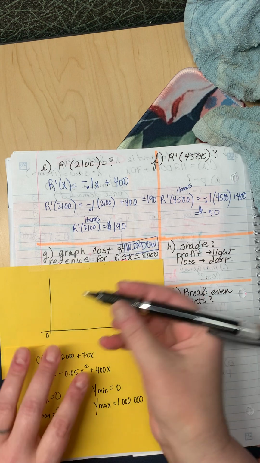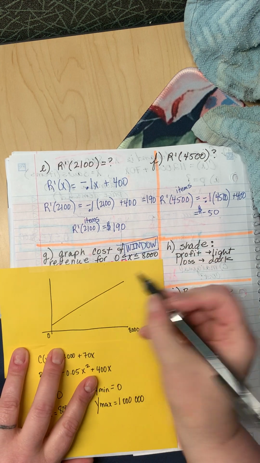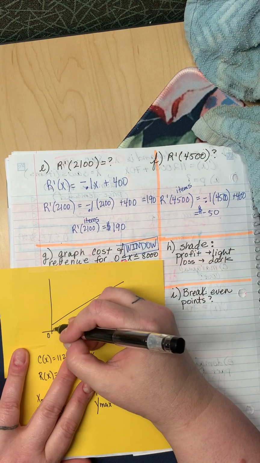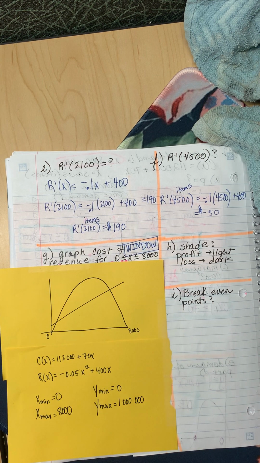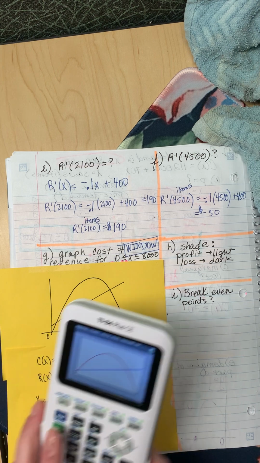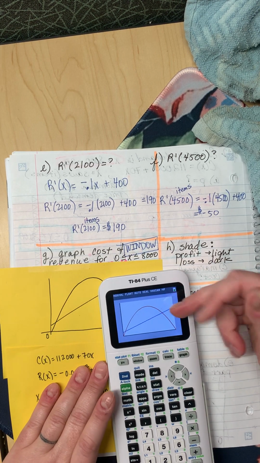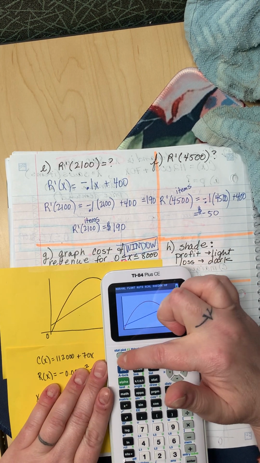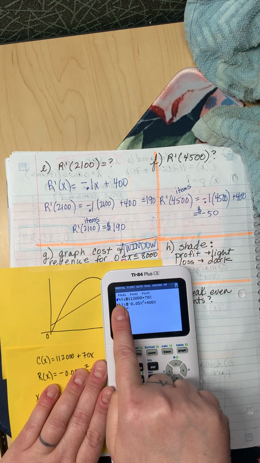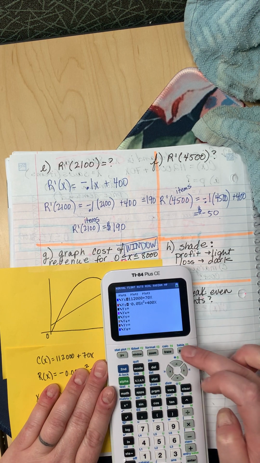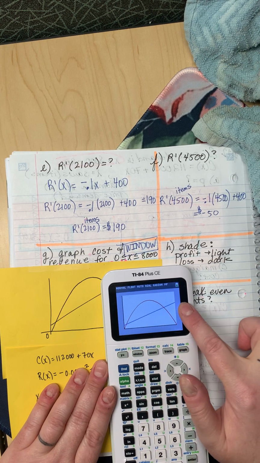Let's draw it. It looks like it goes something like that. Yeah, okay. So on these light up calculators, it's real nice because it's color coordinated. If I go back to Y equals, Y1 says blue, and the blue is the line.